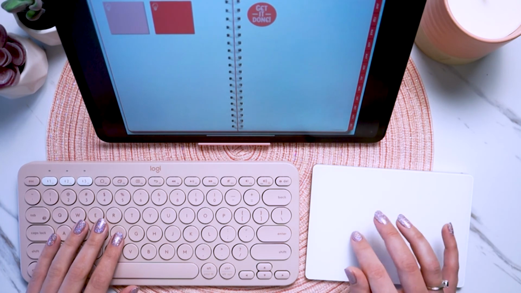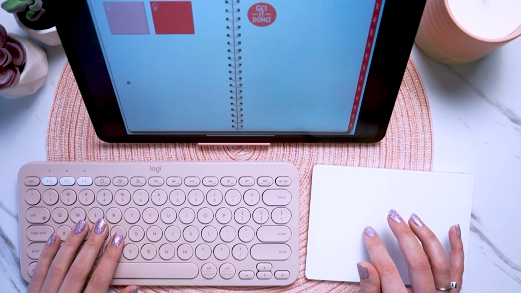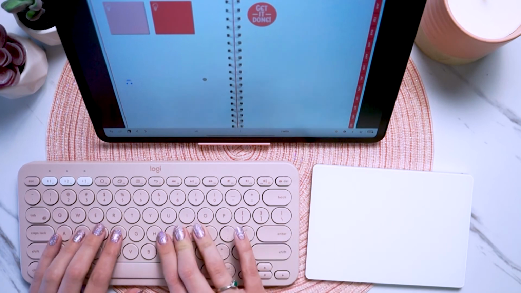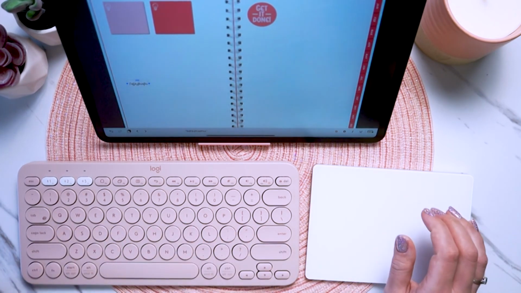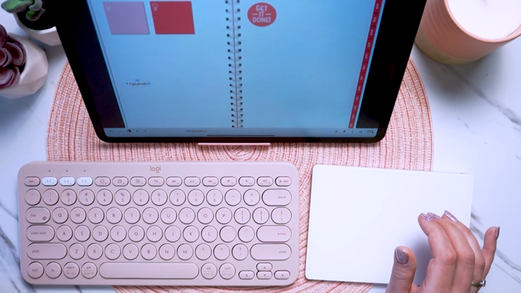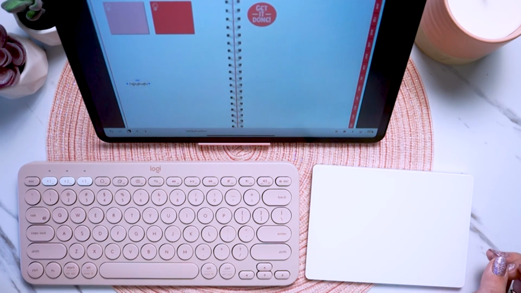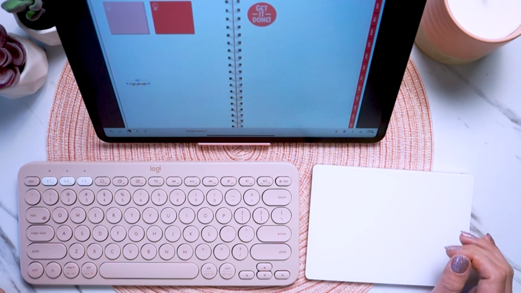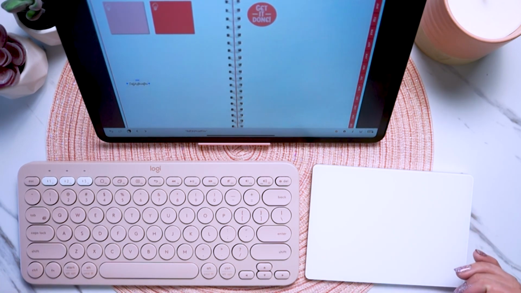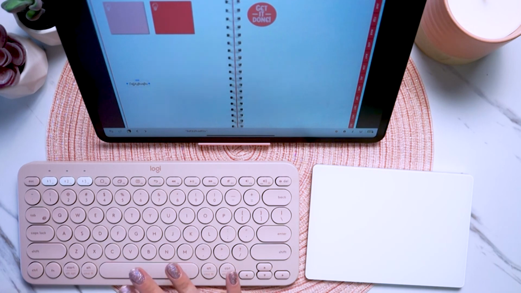So you can just use the text tool like normal, just click on the page anywhere, and then you can start typing. And this is really great if you're doing a lot of writing and you'd rather be able to type it out, or you just prefer being able to type and you never want to have to really handwrite anything. So I just want to let you know about this just in case you didn't realize that this is an option. I personally prefer it, so I highly recommend this keyboard, the Logitech K380, and also the Magic Trackpad.